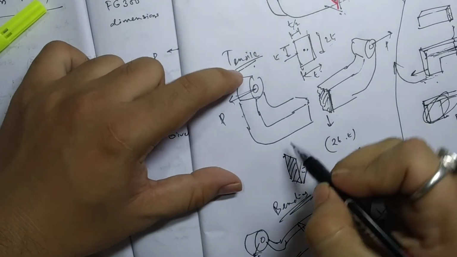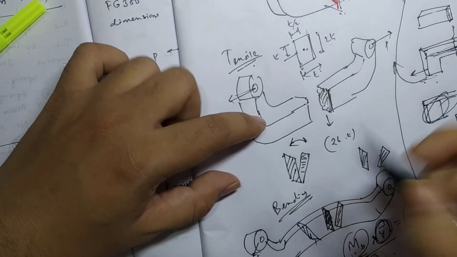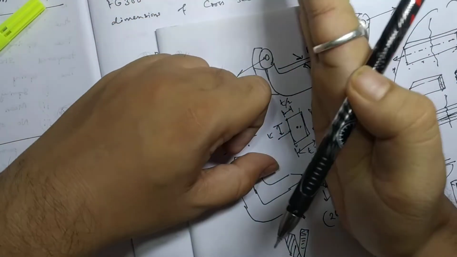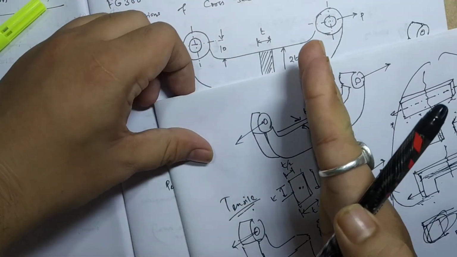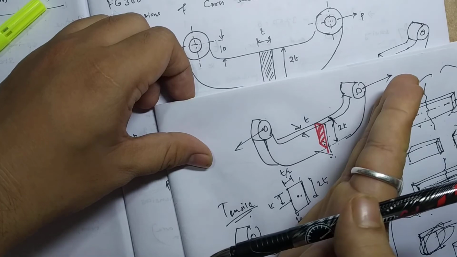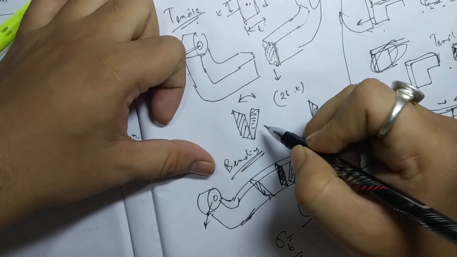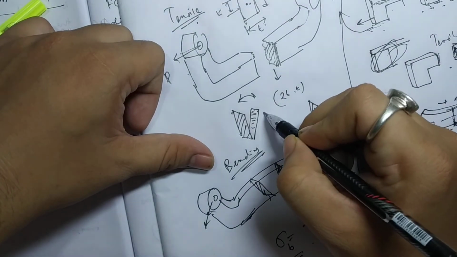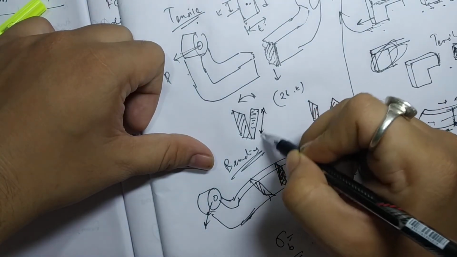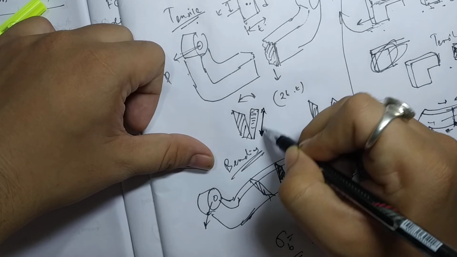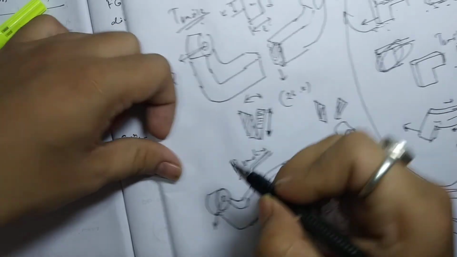You can understand this, na? This is the area, this was the area first, okay, like this, and then it has rotated in this manner. Understood? Okay, now this is your rotation, and then you have to take this side, okay, this side or vertical side.